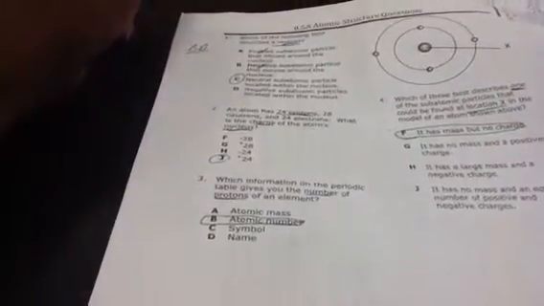B says negative subatomic particle that moves around a cloud. Well, I know it doesn't have a negative charge either, so I can go ahead and cross through negative. If you look at D, it says negative charge once again, so I can cross through that. Get in the habit of doing that as you're taking your test, and it'll help you out. So your only answer choice left would be C, which is a neutral subatomic particle located within the nucleus. That would be your correct answer.